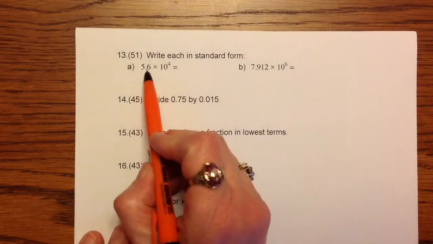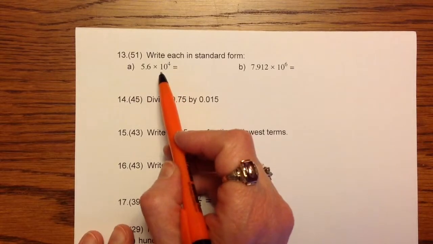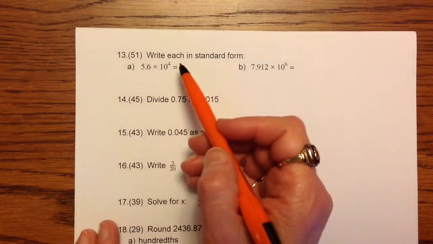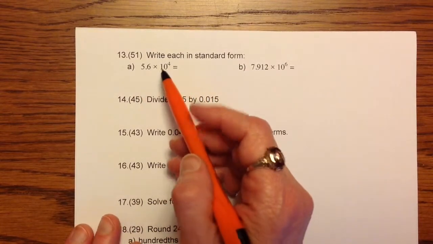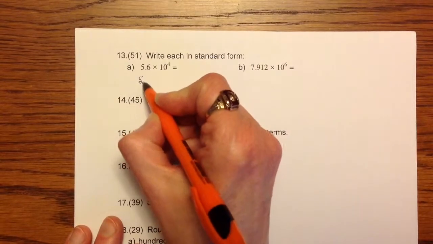So I've got 5.6 multiplied by 10 to the 4th. Now, you could actually take that, which is a 1 with 4 zeros, and multiply it out. But the shortcut is just to go the opposite of what we just did. The reverse of it, I guess, would be the better word. So we're going to take that 5.6.